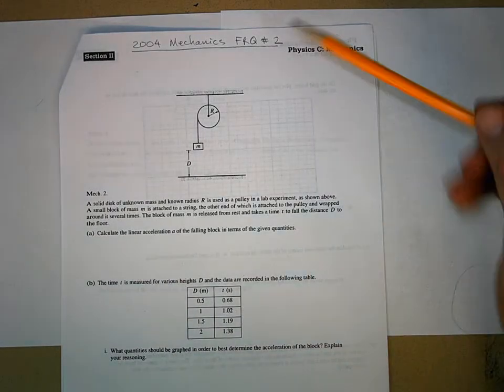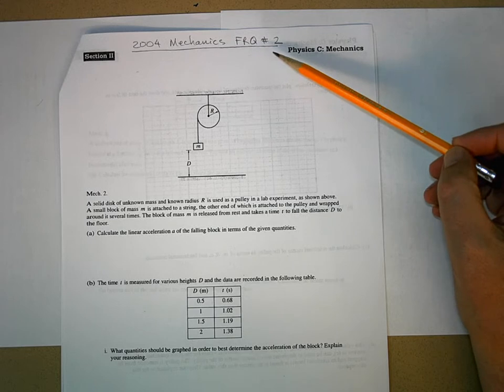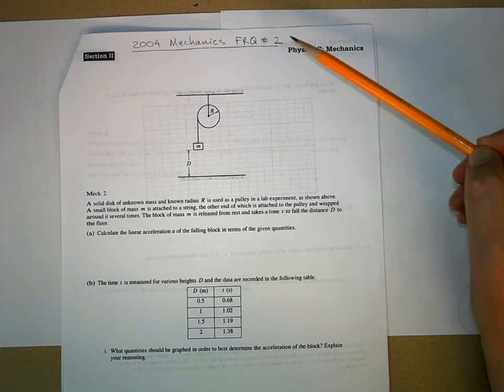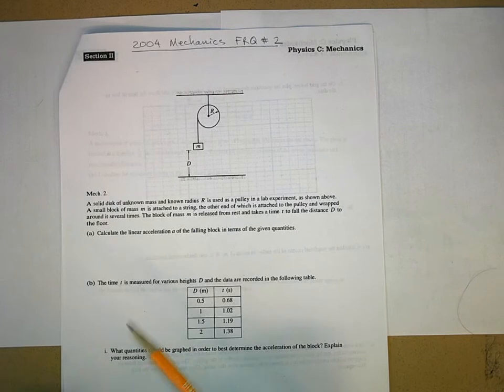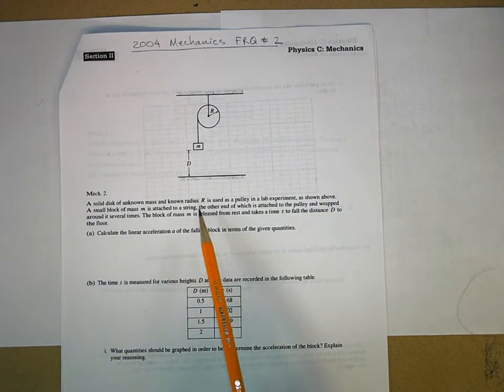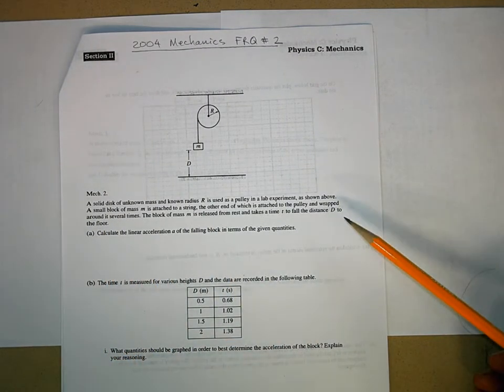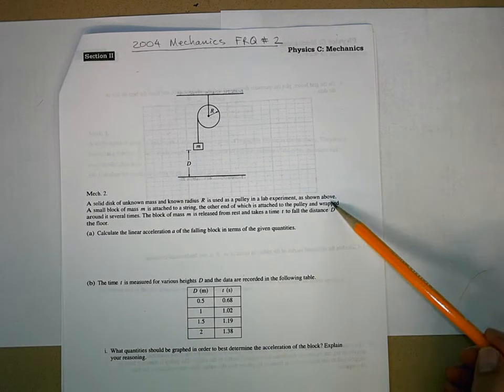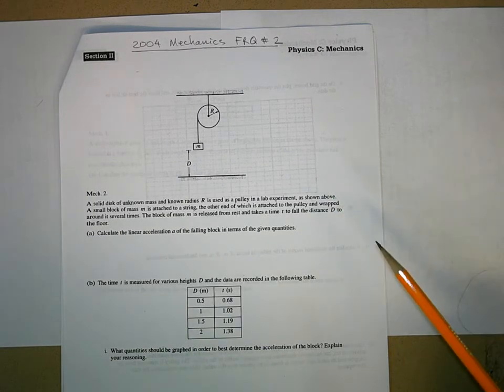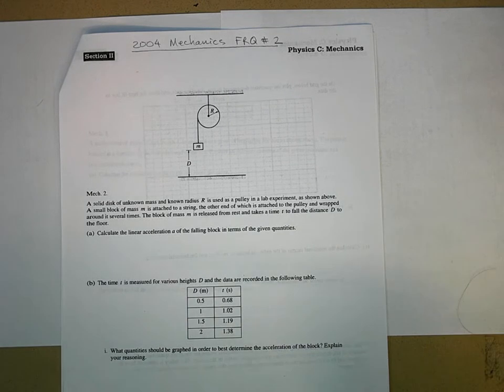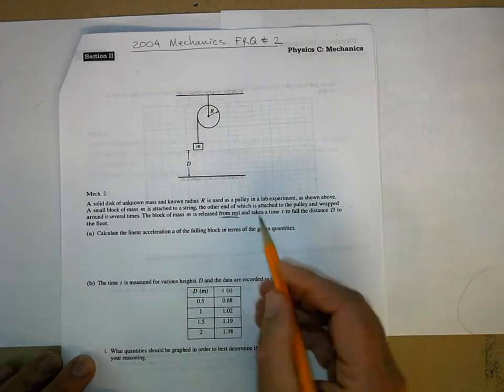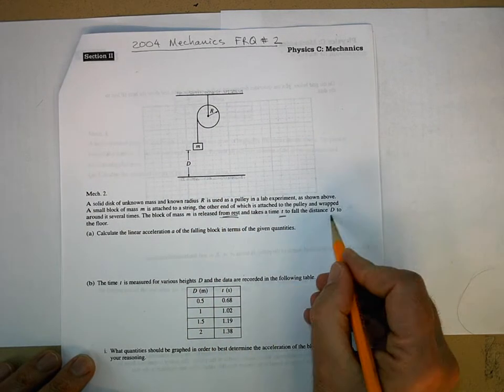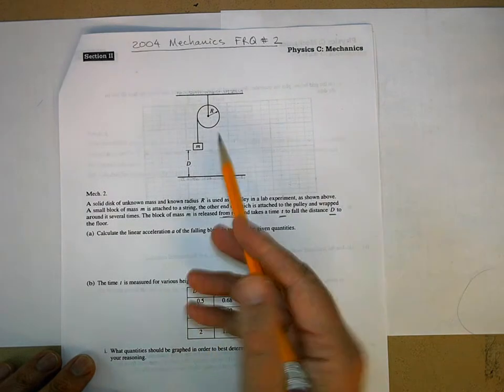Hey everybody, let's do the 2004 mechanics free response problem number 2. Let's read the problem. It says a solid disk of unknown mass and known radius r is used as a pulley in a lab experiment as shown above. A small block of mass m is attached to a string, the other end of which is attached to a pulley and wrapped around it several times. The block of mass m is released from rest, and takes a time t to fall a distance d to the floor, as shown here.